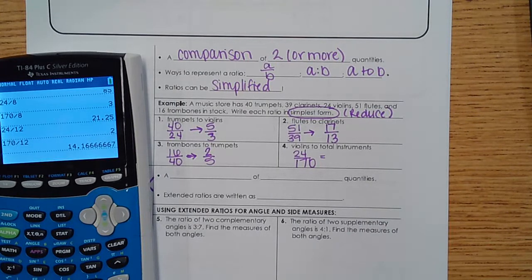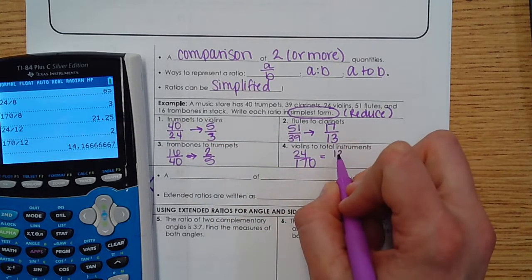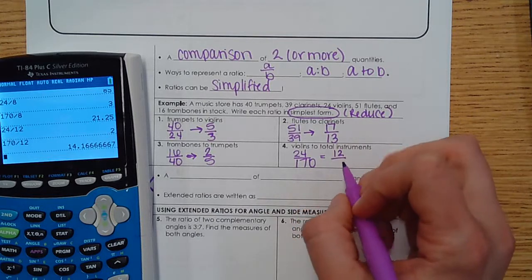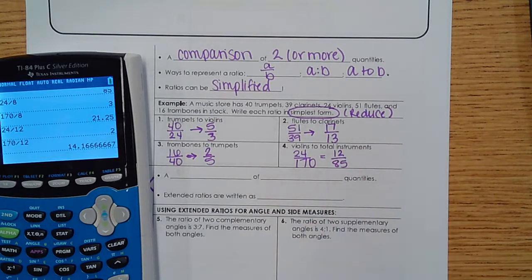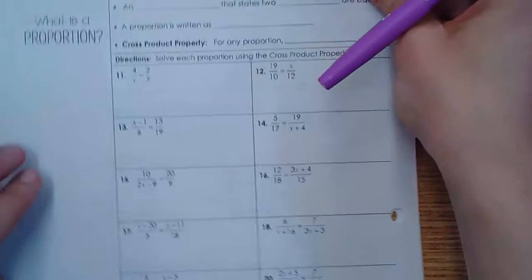Nope, didn't work. Let's just go with 2. So 2 goes in there 12 times. 2 goes into 170, 85. That works there.